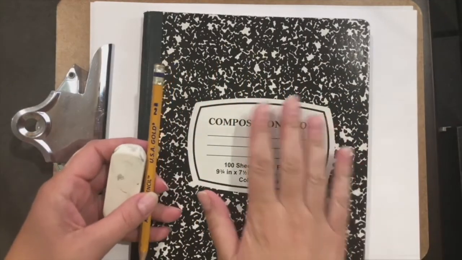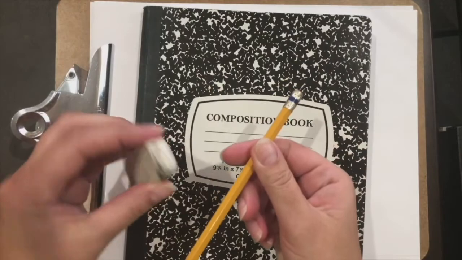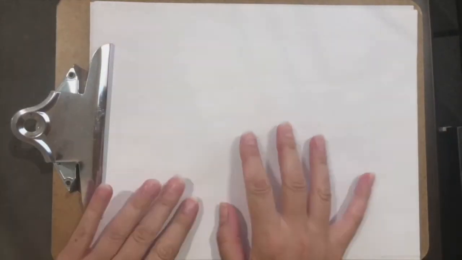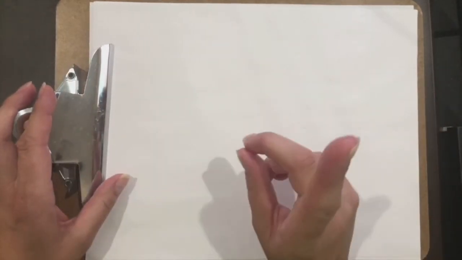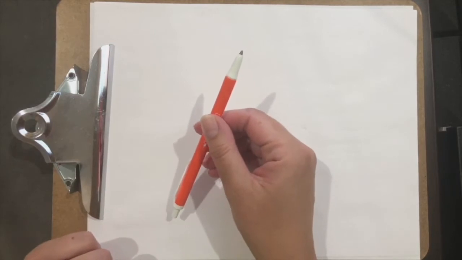Remember, I recommend using your math notebook and using your paper the normal way, which is called portrait. Please use a pencil, either number 2 or mechanical, and have an eraser handy. For the purposes of this video, I will be using a blank sheet of white paper in the landscape orientation, because it works better for the video camera. I'm also going to be using pen because it shows up better on camera.